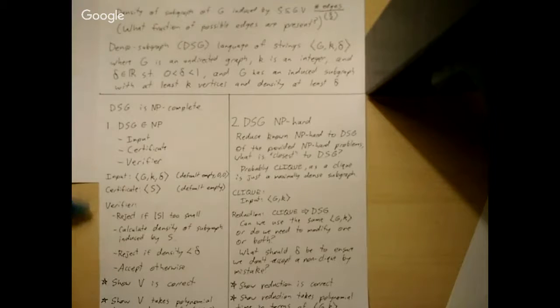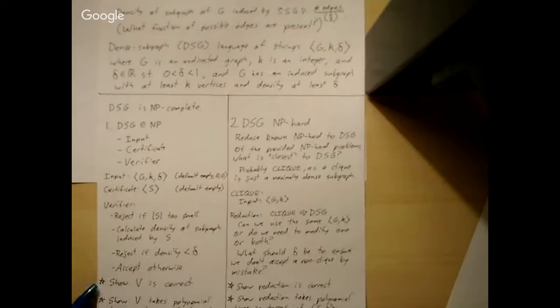So now we've built the verifier, and the remaining step to have a complete proof is showing the verifier is correct.